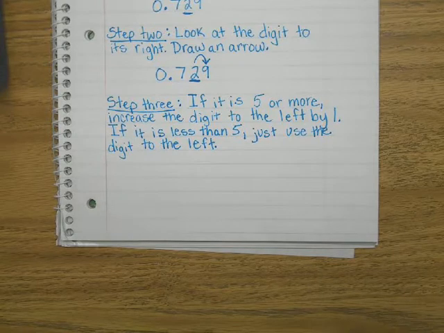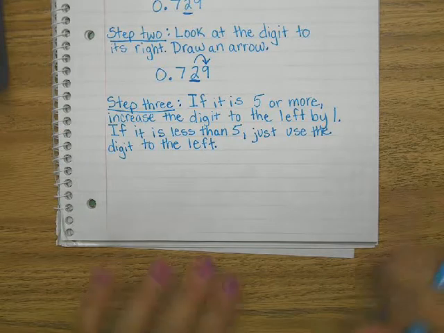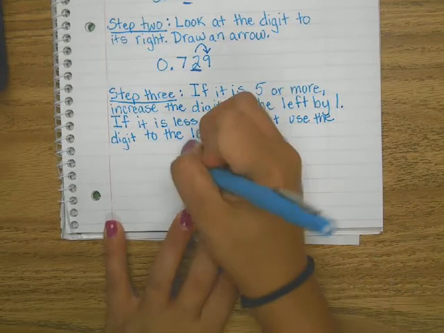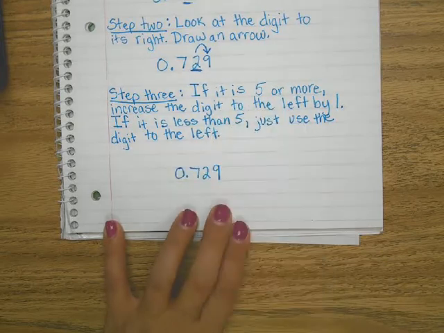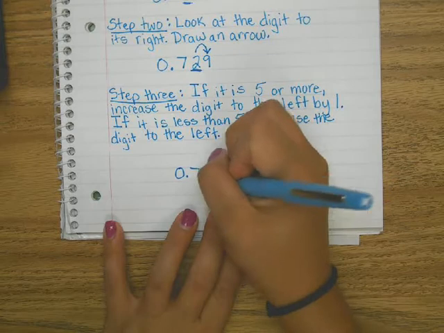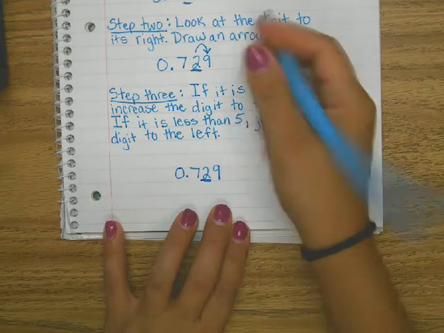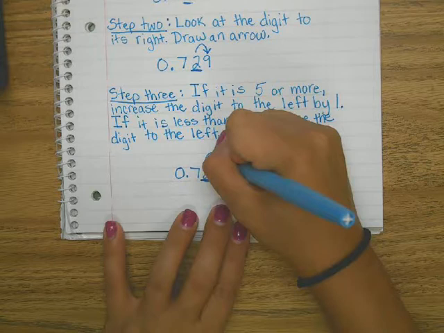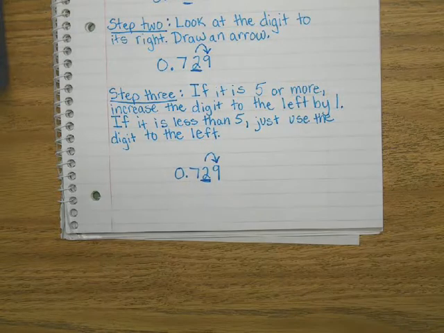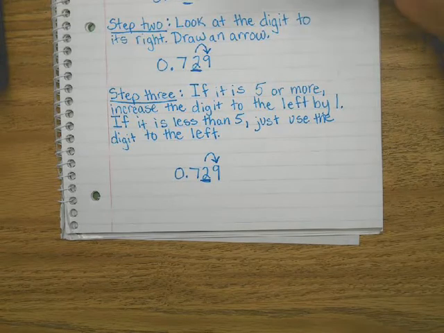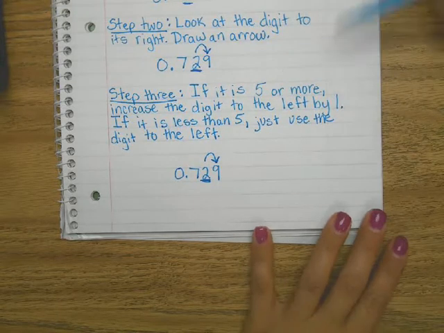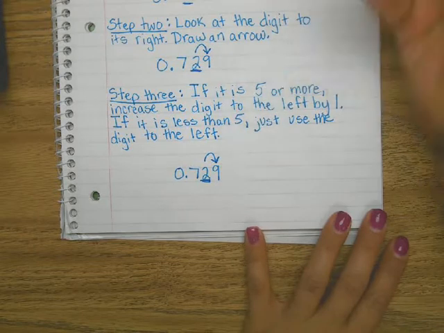Alright, so here's what that looks like. So we have our 729 thousandths, right? And our 2 is underlined, and we have our arrow to the 9. So what we're wondering, is 9 5 or more, or is it less than 5? Pretty simple, Oscar. It's more than 5. So we're going to increase it by 1. So I'm going to write plus 1 above it.